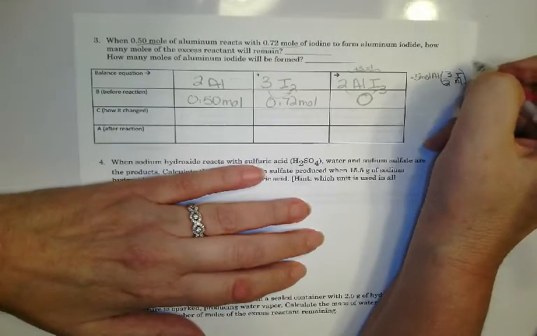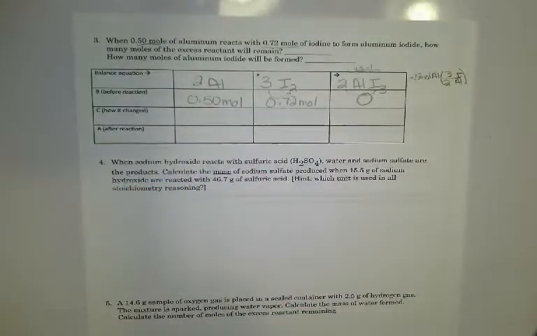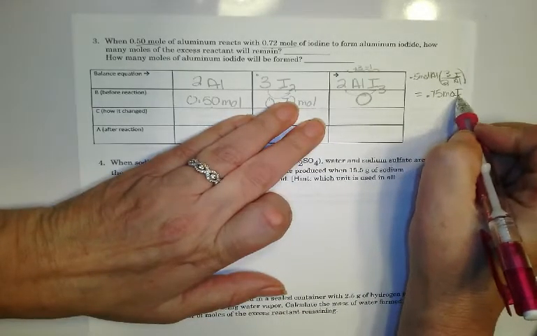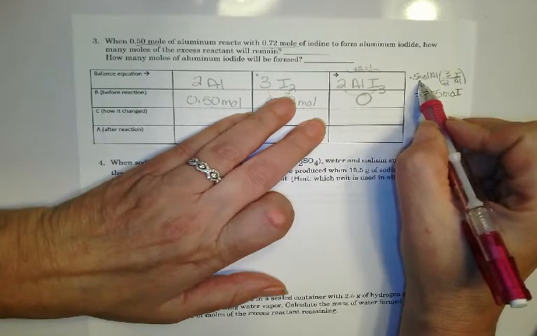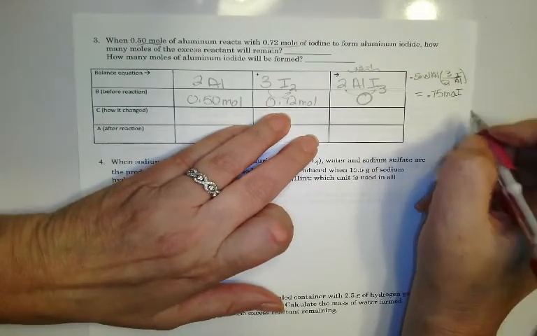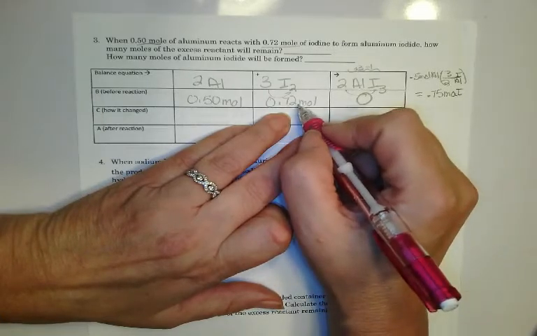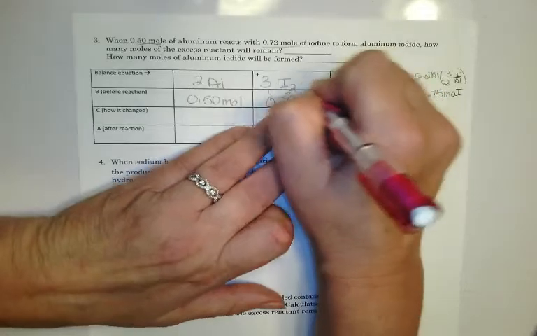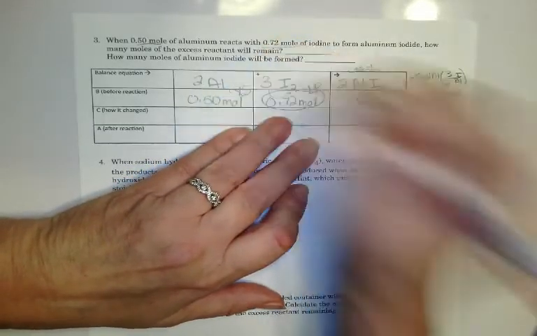And then I am going to calculate that. So that would be 1.5 divided by 2. So I have 0.75 moles of iodine I need to react completely with that 0.5 moles. So now I check, do I have 0.75 moles of iodine? I only have 0.72. Do I have enough? No. So this is going to be my limiting reactant, which means this guy is my excess.